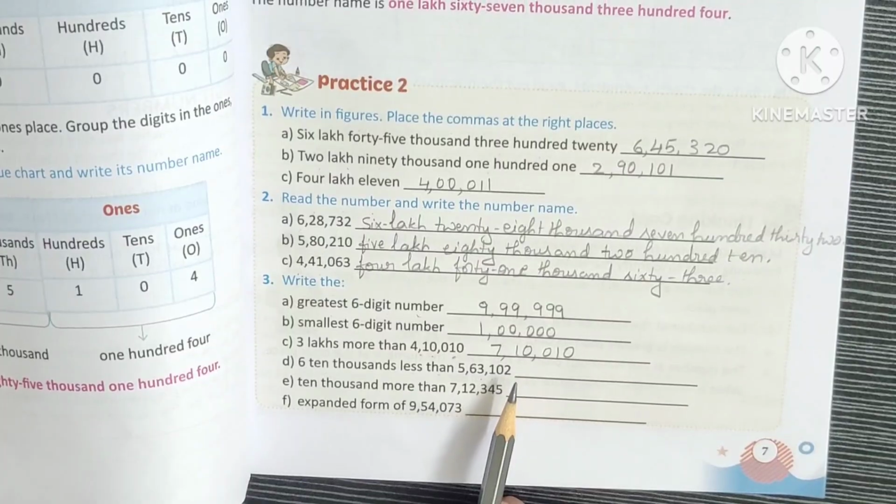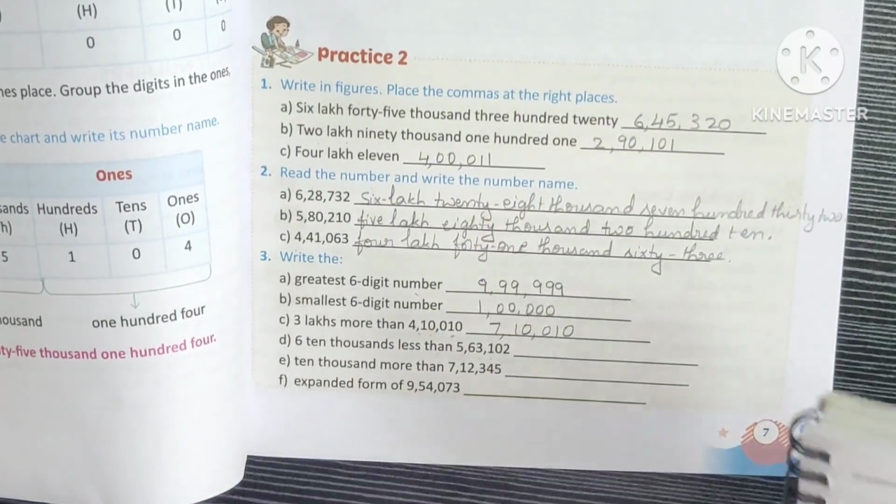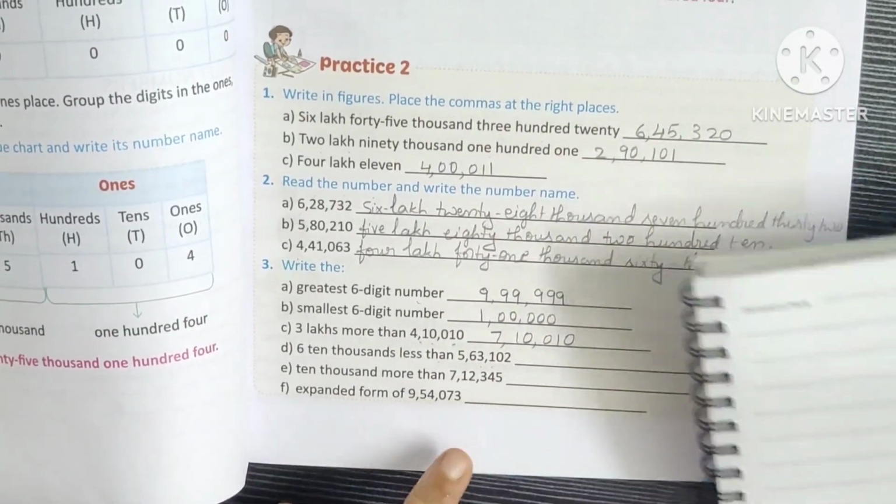6 10,000s less than 5,63,102. So you have to minus this.